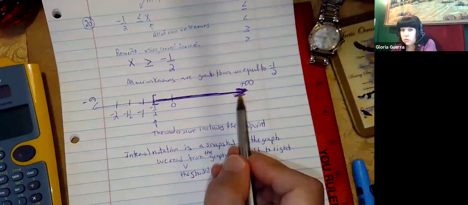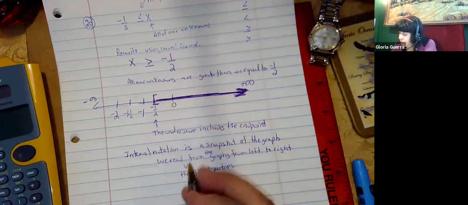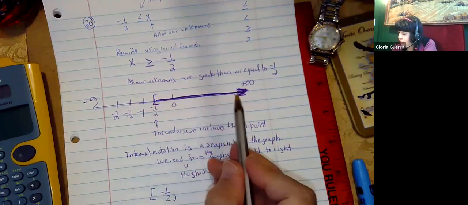Okay, so this is the snapshot. You start here with the bracket at -1/2, and then you continue all the way to the infinity.